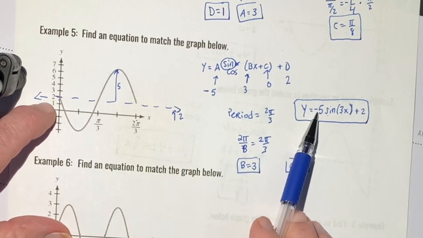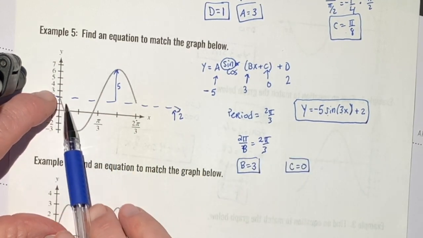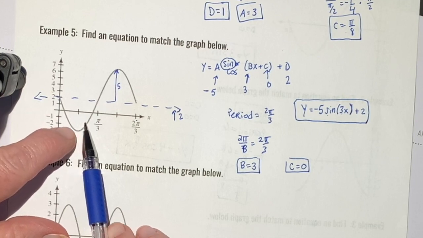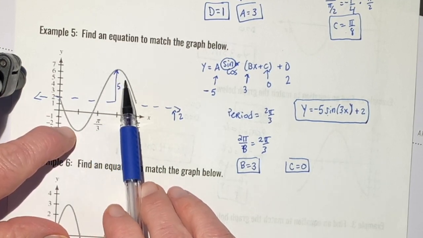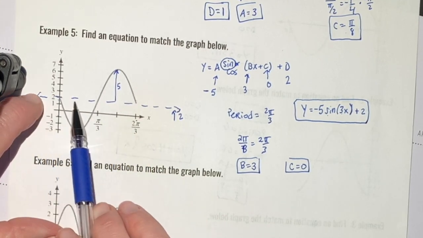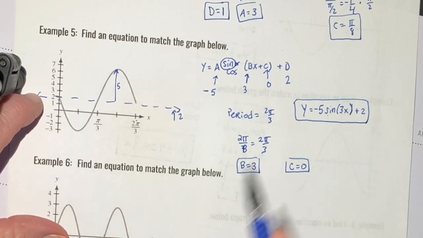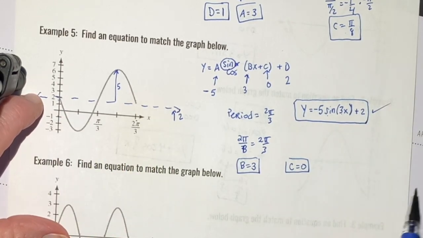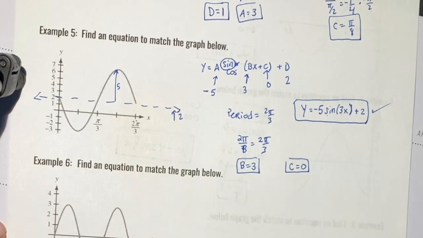Perfect. And then, of course, it's going to go down because the negative is going to go down to the minimum first, back to 0, then back to the maximum, back to 0. When I say 0, I mean that this is the x-axis. So it works, and it models the equation.